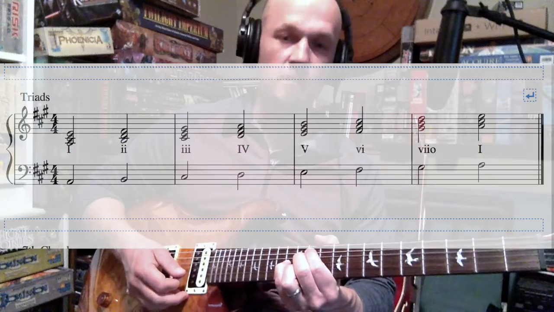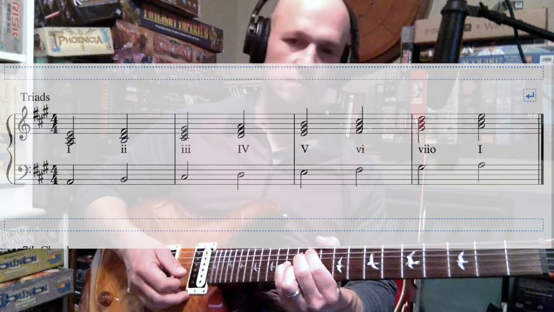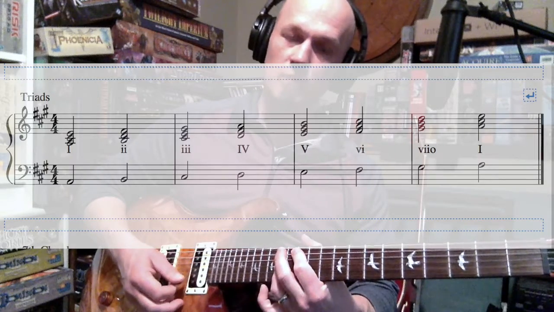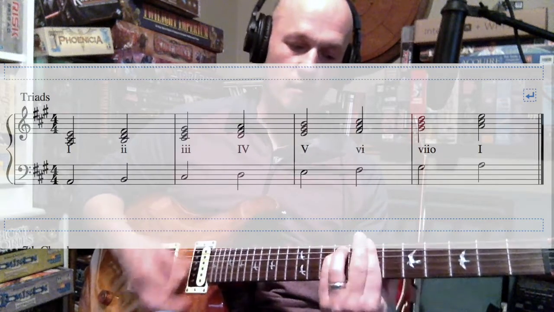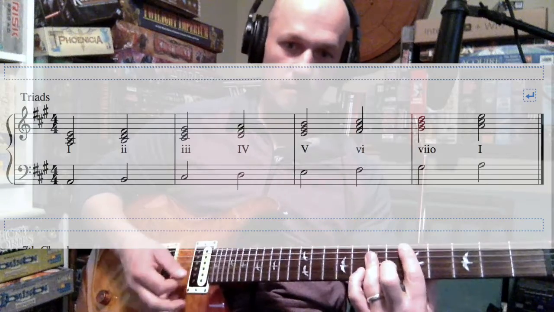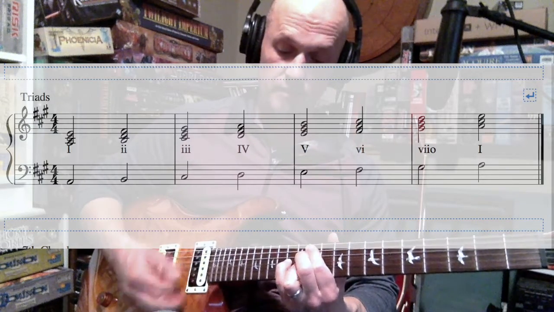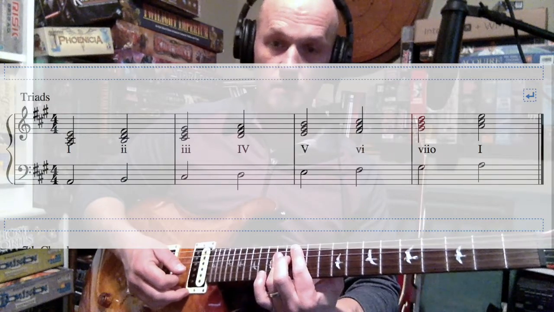What does that mean? We'll come back to that later. Don't worry about it. And once we get back to the 1 chord, we're major again. So major, minor, minor, major, major, minor, diminished, and then back to the 1 chord.